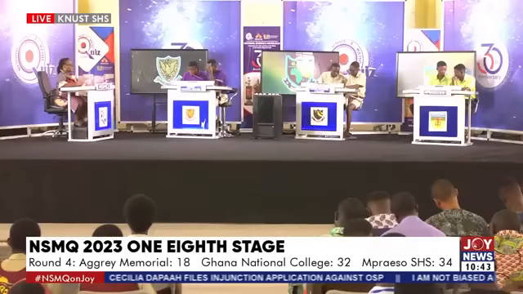Aggrey Memorial: root 9 equals plus or minus 3. False. That is correct. Ghana National: cube root of negative 27 equals negative 3. True.